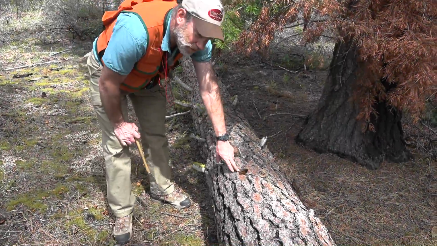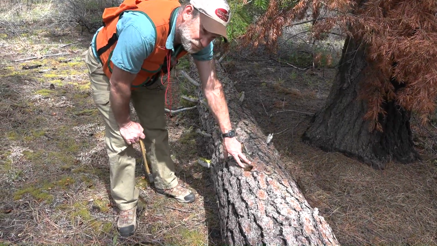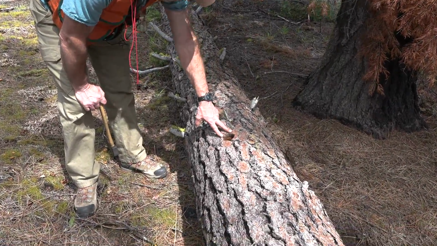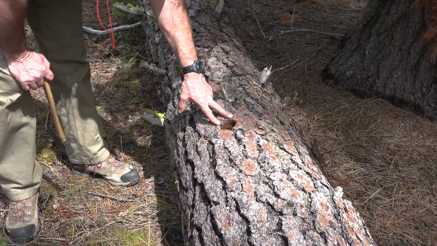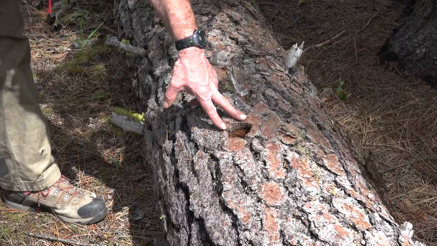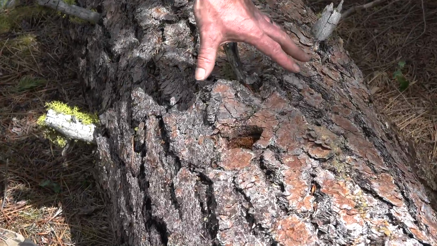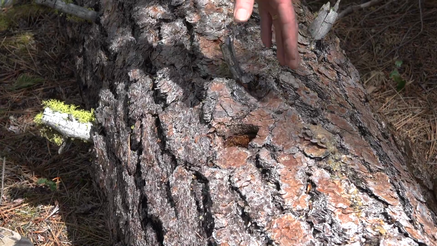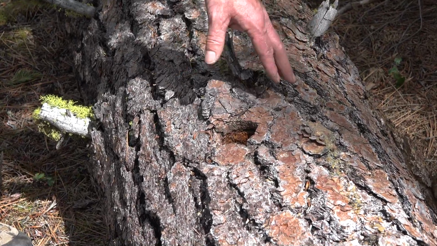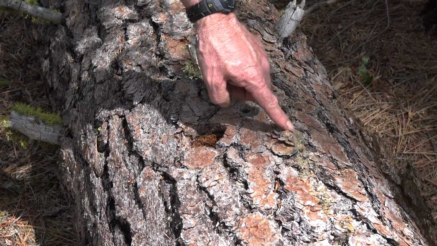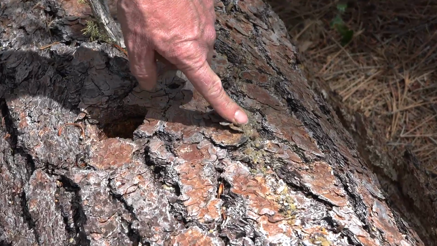So here we have a woodpecker nest cavity in a tree that was likely killed. It looks like the top may have broken out. I'm not exactly sure if it was killed by beetles while it was standing or while it was alive, or if the top broke out and then the beetles came. But we also see here this large pitch mass.